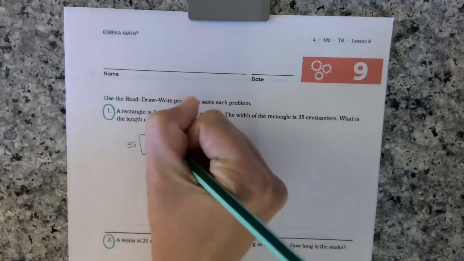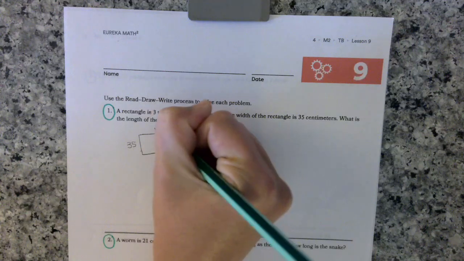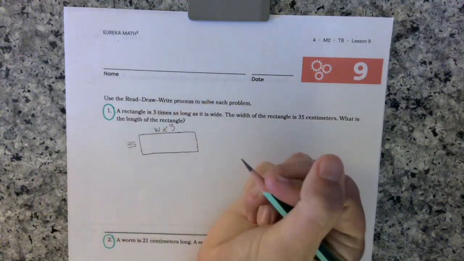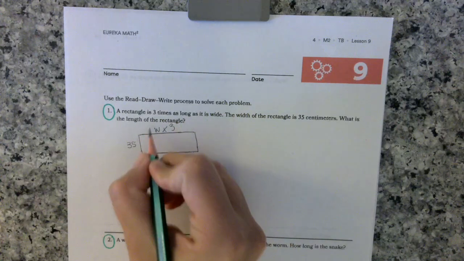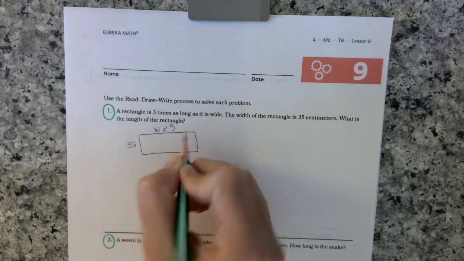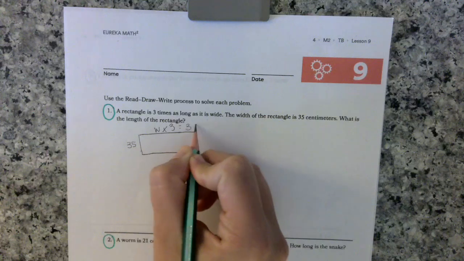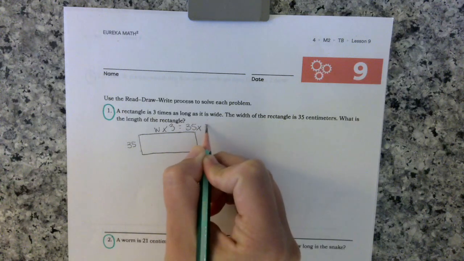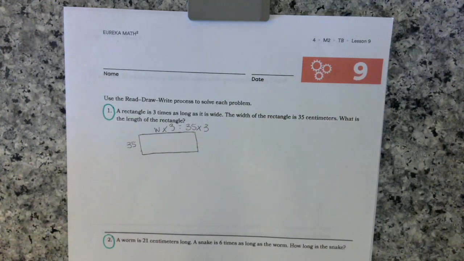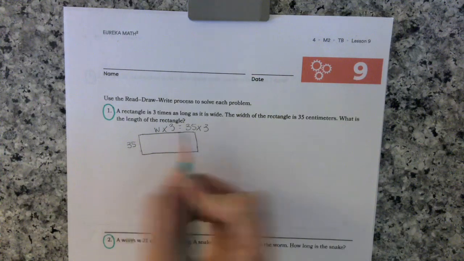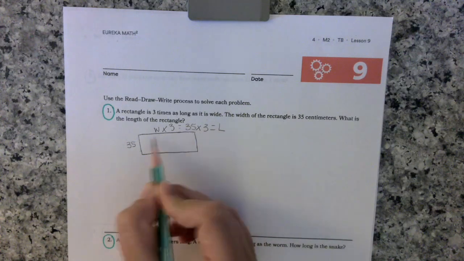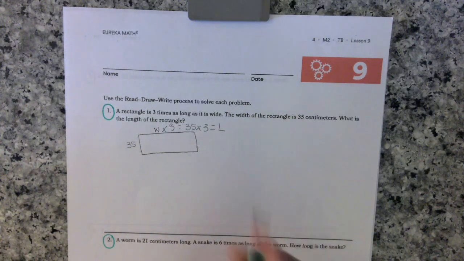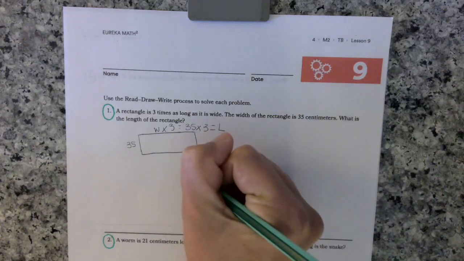So the width, and then times 3. And I know my width is 35, so I'm going to think about this as 35 times 3. And then it wants to know what is the length of this rectangle. So I know I'm going to do 35 times 3.